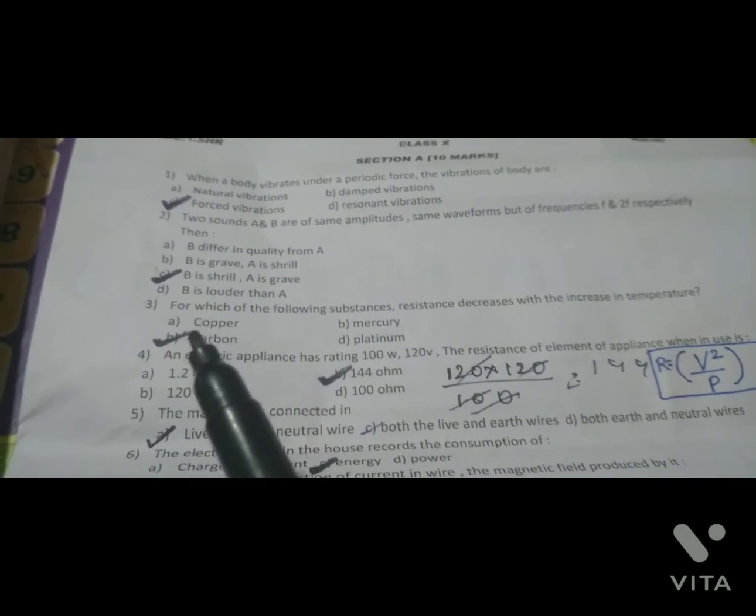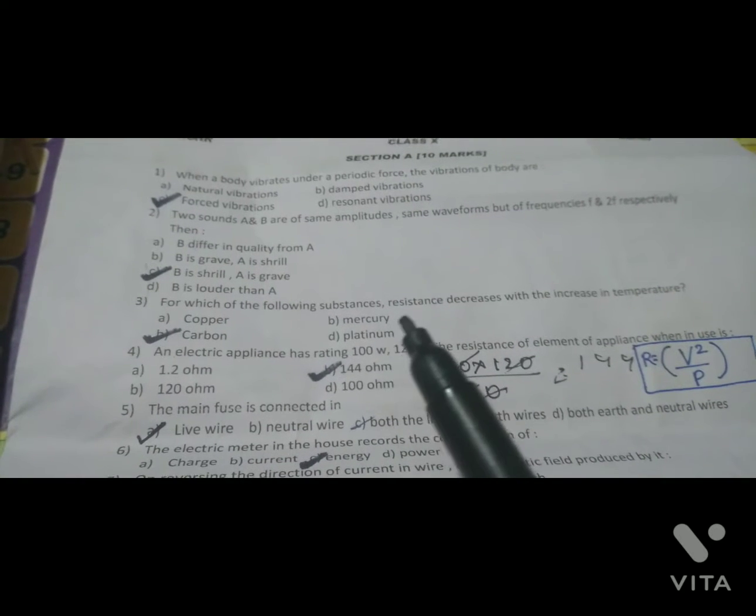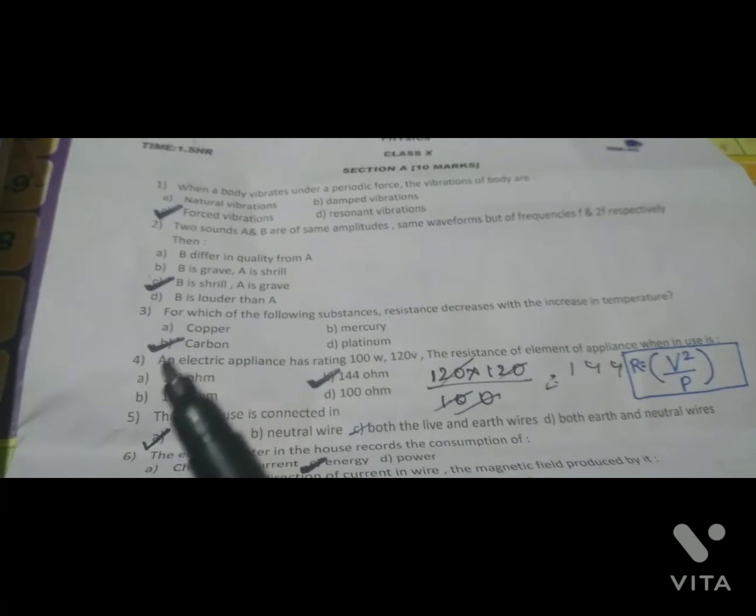Third question. For which of the following substances does resistance decrease with increase in temperature? It is B option, carbon.